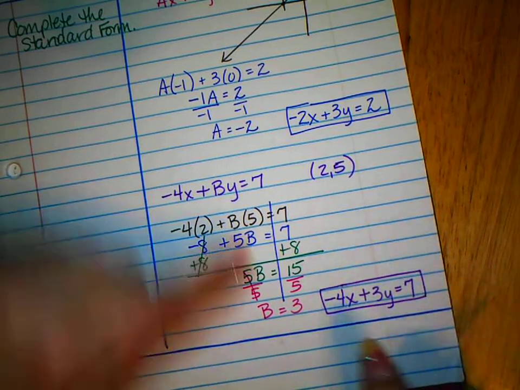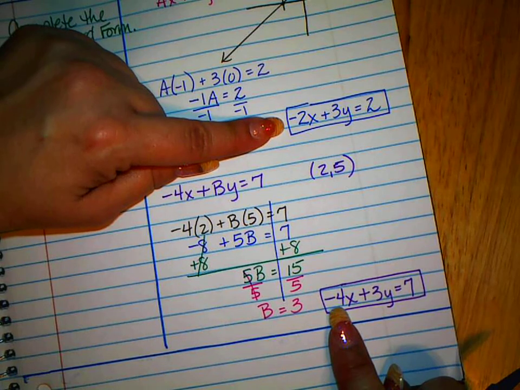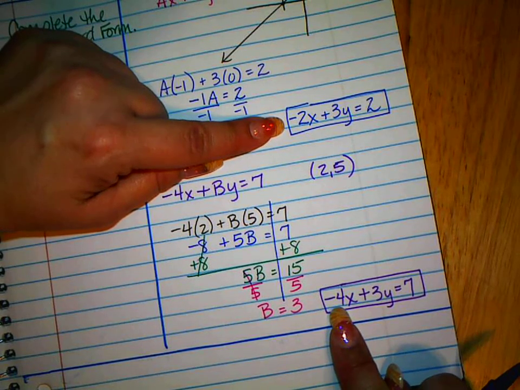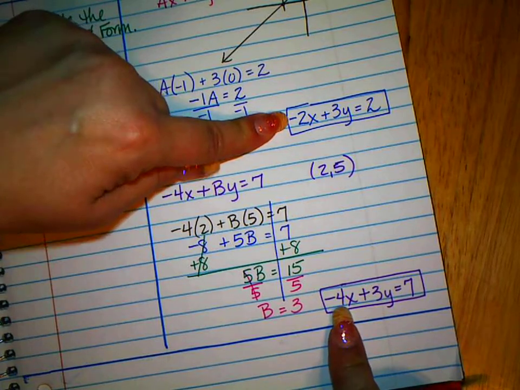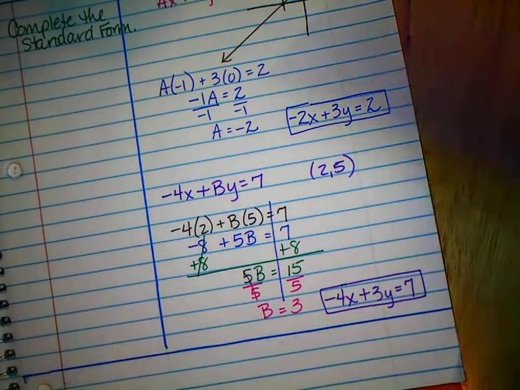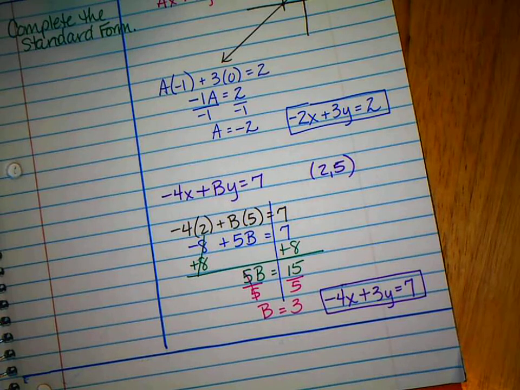Now please notice on both of these aren't in technical standard form because the a is negative. But for what we're doing, it will work. And when it is necessary, I will explain to you how to change that.